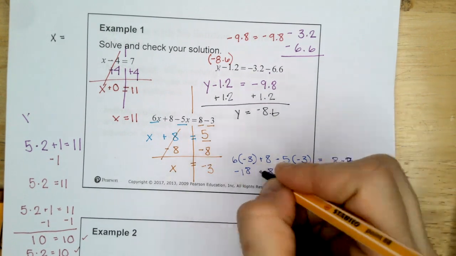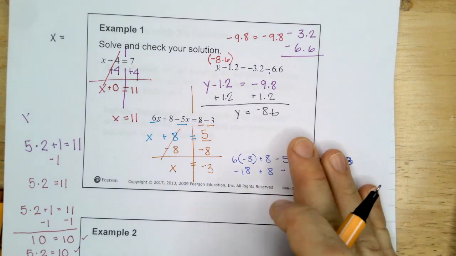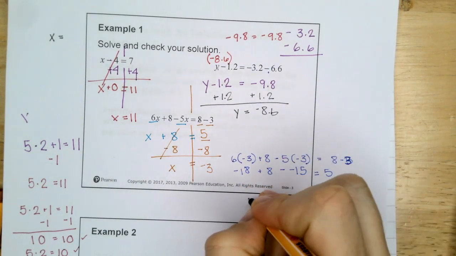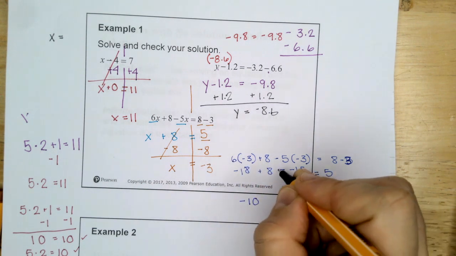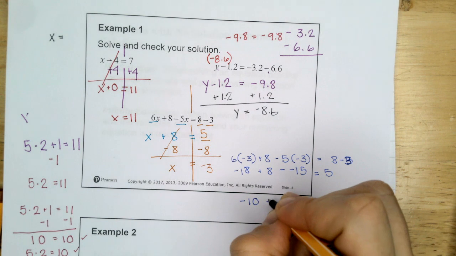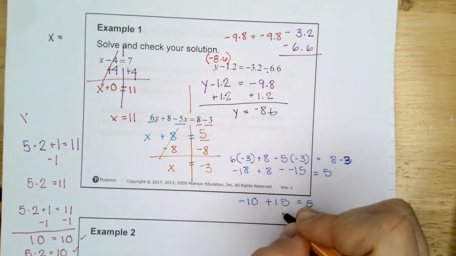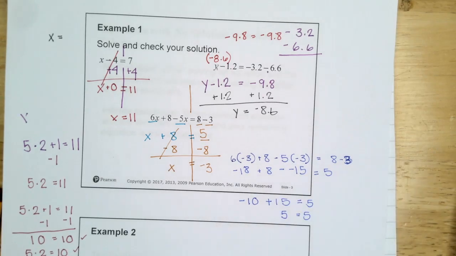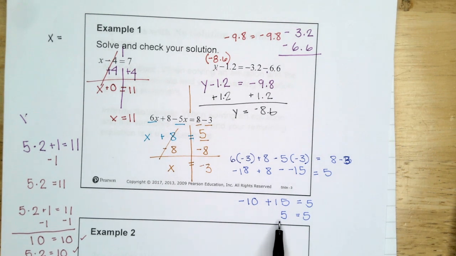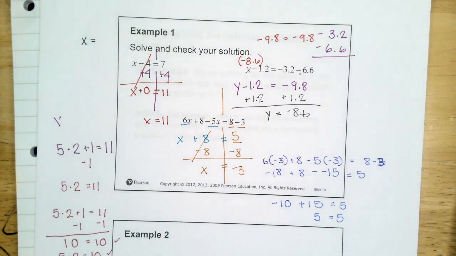Now I would just add them 2 by 2. Negative 18 plus 8. 18 minus 8 is just 10, right? But the 18 was negative, so it's a negative 10. Minus a negative becomes a plus 15 equals 5. Negative 10 plus 15, 5. 5 equals 5. Good. So we've checked all our answers. You're not typing in 5 equals 5. You're typing in x equals negative 3 for your final answer.